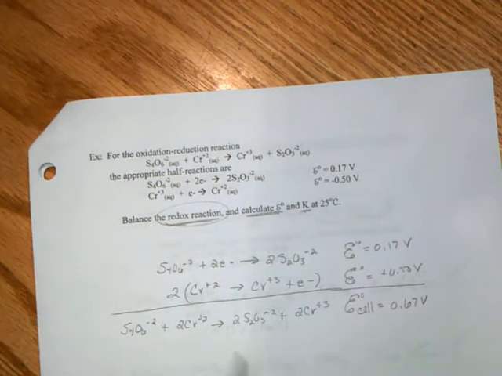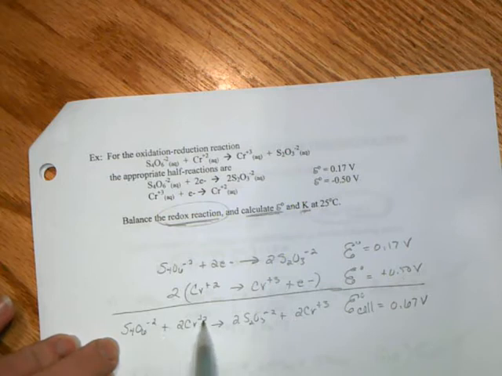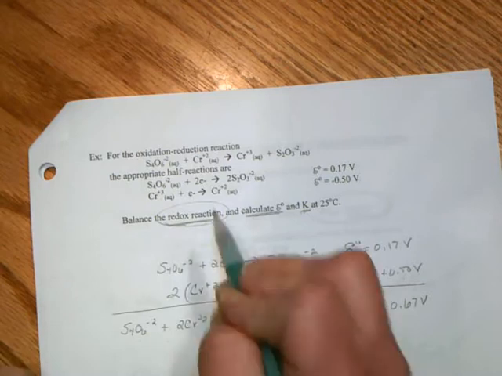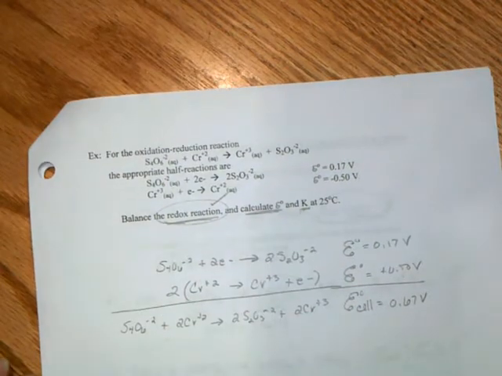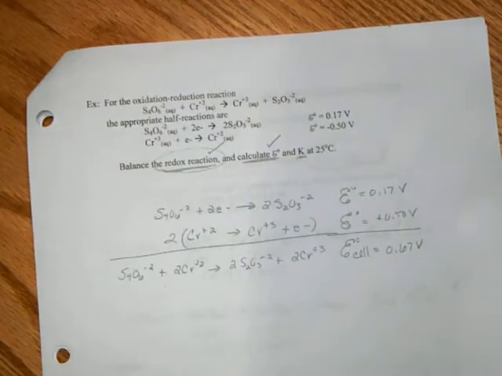I always like to give a double check to make sure we are completely balanced. For sulfur, 6 oxygen, 6 oxygen, 2 chromium, 2 chromium. I have a -2 plus 4 plus 2, -4 and plus 6 plus 2. Everything is balanced, so I have my balanced equation. I've calculated E naught. But then it's asking me for K.